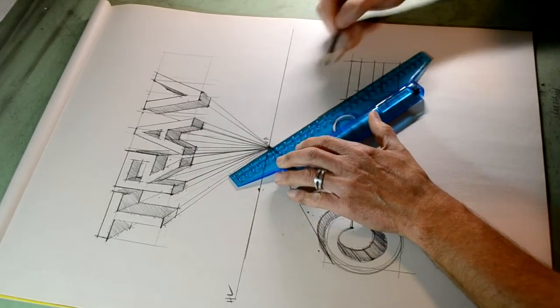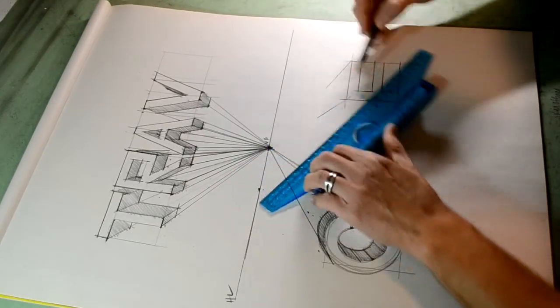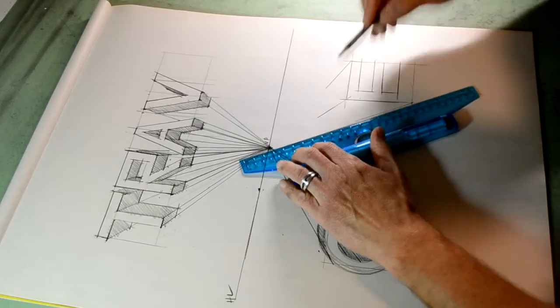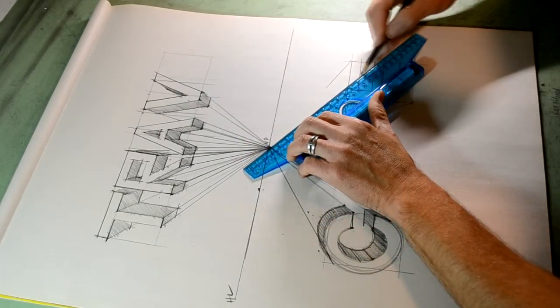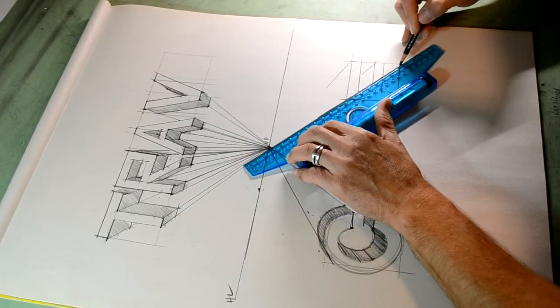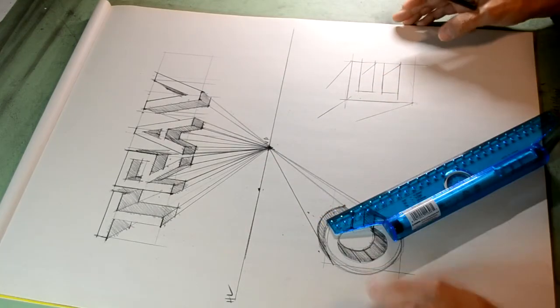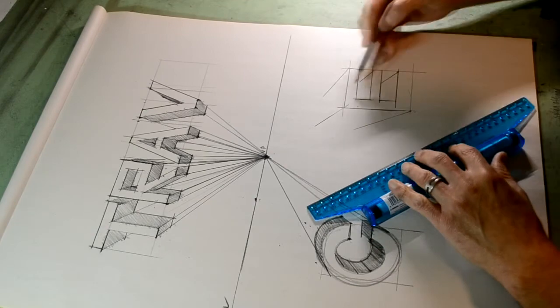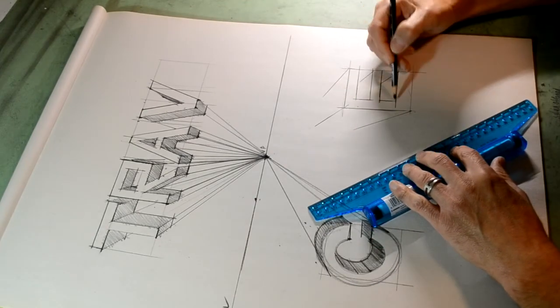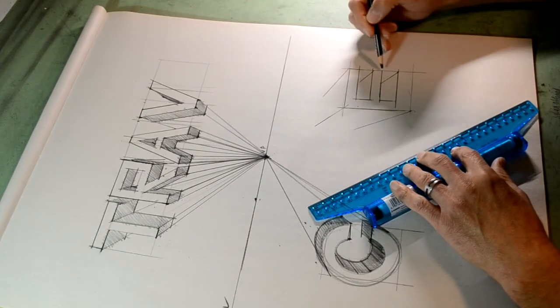For the E now, all these corners. Trying to go quick here. All these corners of the E. Alright? The depth is going to go behind the E. We don't need to show those. Those are behind the E. Alright?